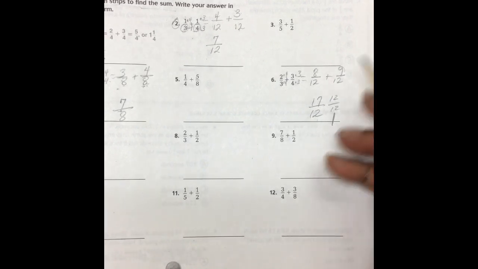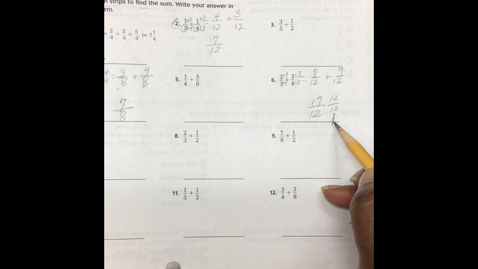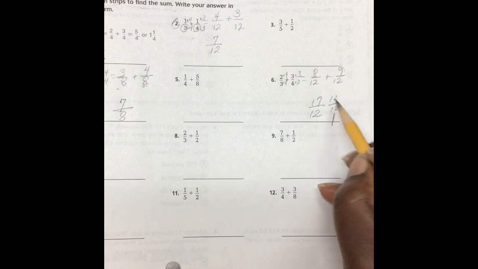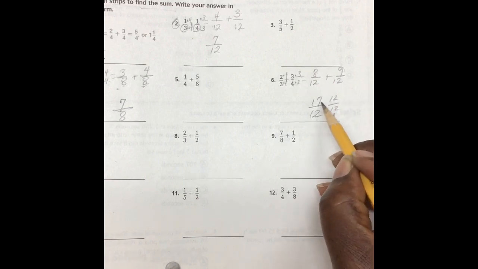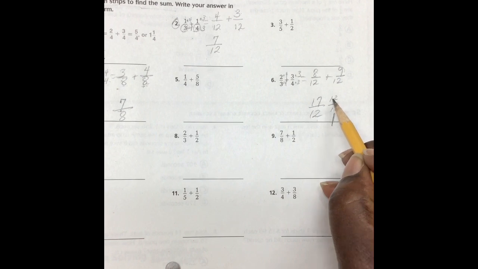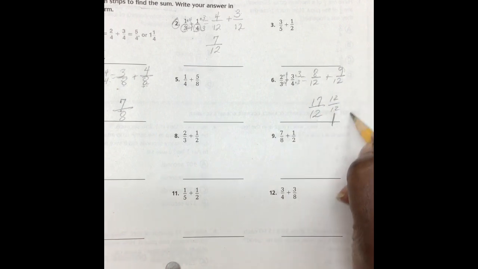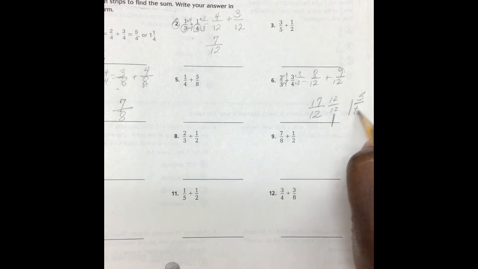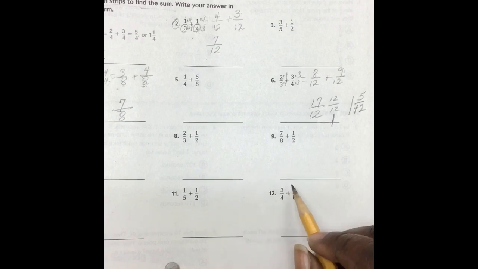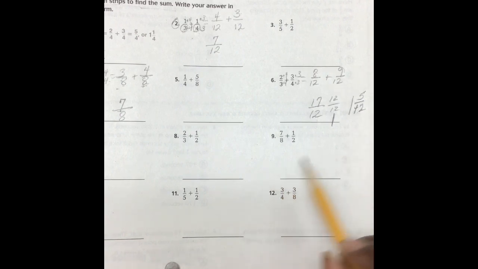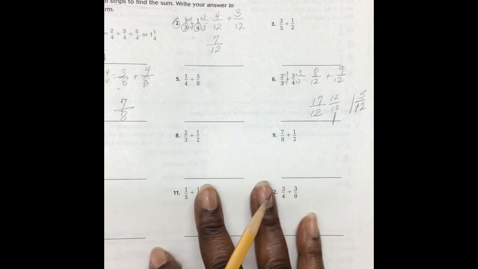Okay, so if we have 12/12 that equal 1 whole, when we remove the 12/12 from the 17/12, then we have how many 12s left? 5. So therefore we have 1 and 5/12 is our new number, simplified answer.